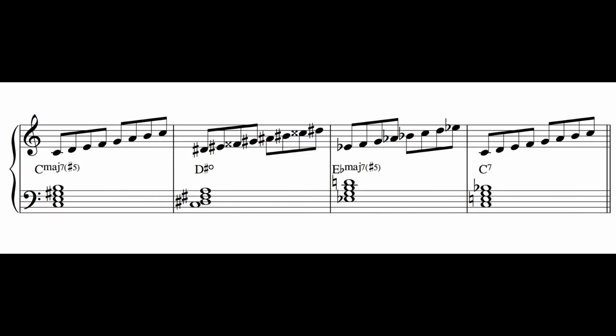Now I've written out here an example of what this is going to sound like. Before we heard how terrible it sounded when we just play the major scales, I'm going to play that again now just so you can really hear the comparison. And now here is the sound when we use modified scales.